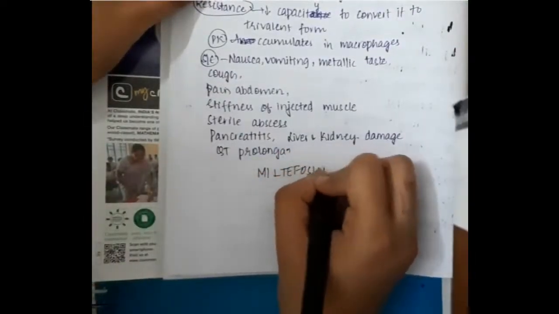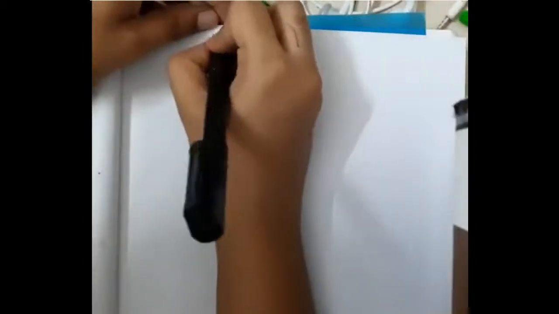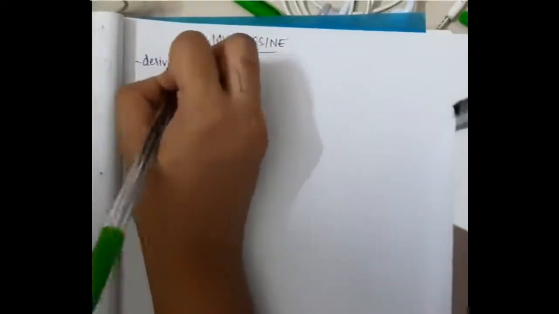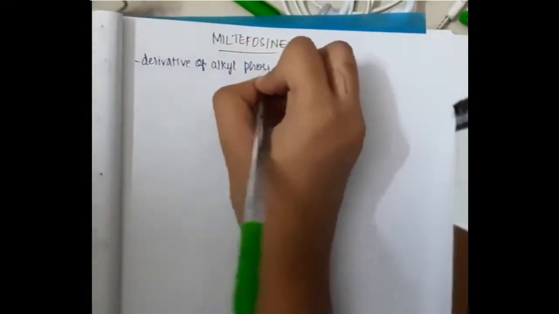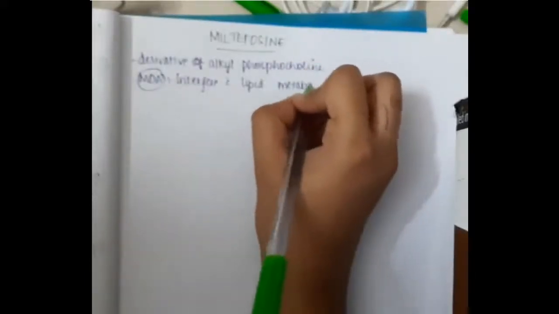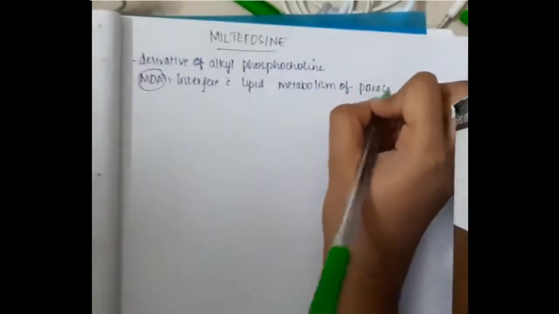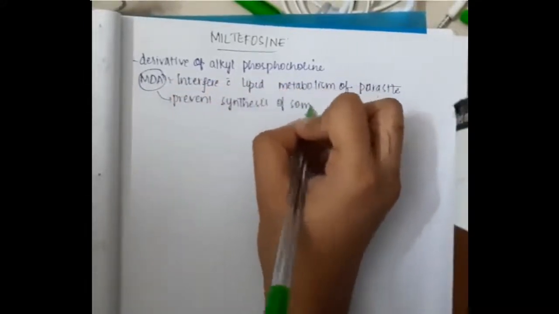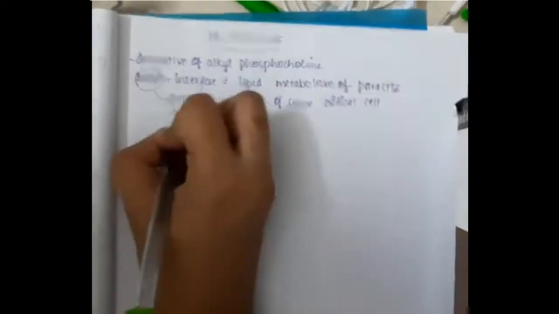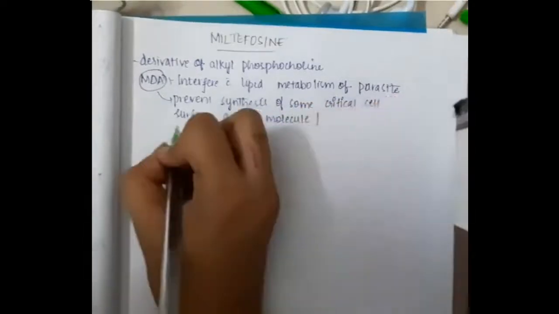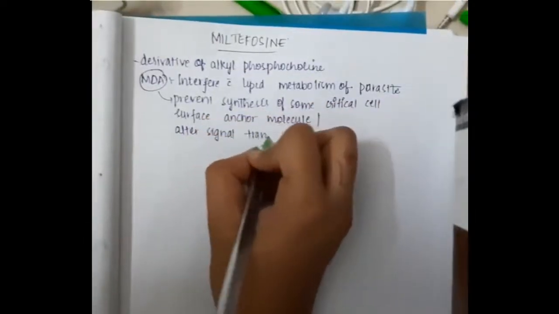Then the next important drug is miltefosine. This miltefosine is also a drug given in leishmaniasis. It is a derivative of alkyl phosphocholine. The mechanism of action is that miltefosine interferes with the lipid metabolism of the parasite and will prevent the synthesis of some critical cell surface anchor molecules, or it will alter the signal transduction.